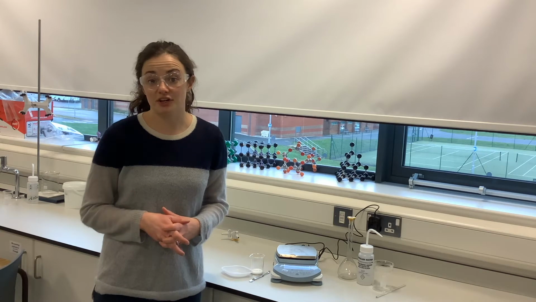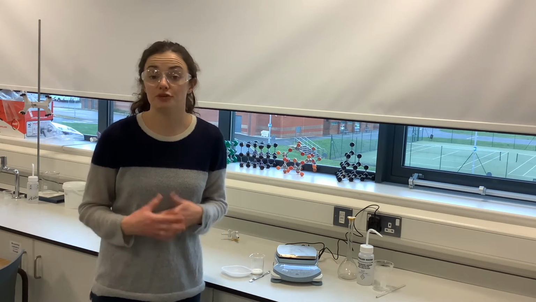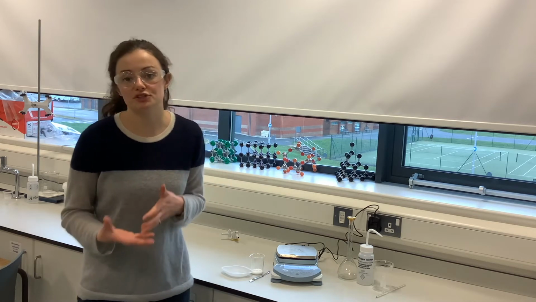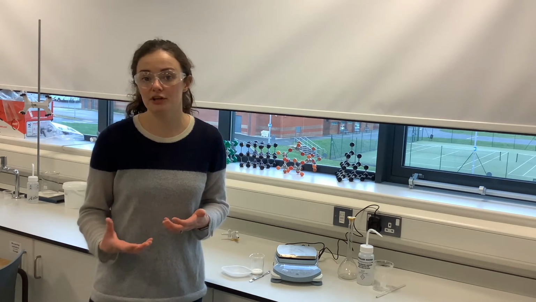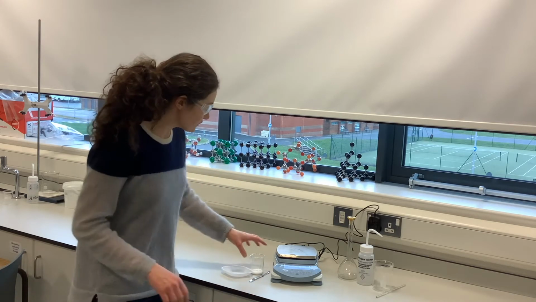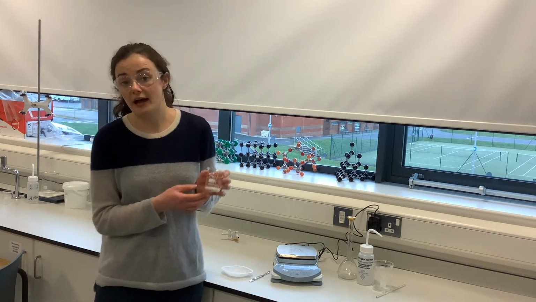In this practical, we want to determine the degree of hydration of a hydrated salt. In other words, we want to work out the number of water molecules present in a particular hydrated salt. So that's what we start with. We start with a hydrated salt.